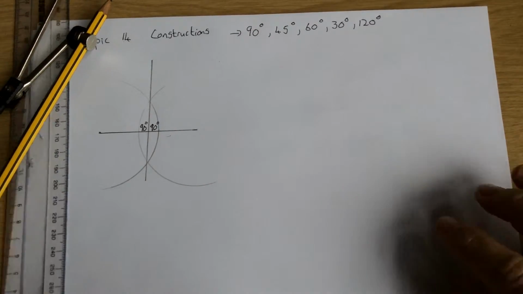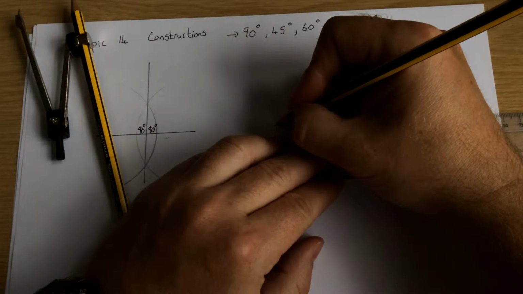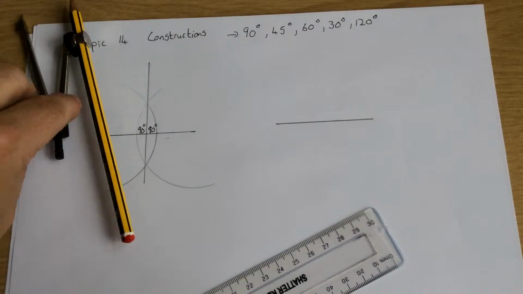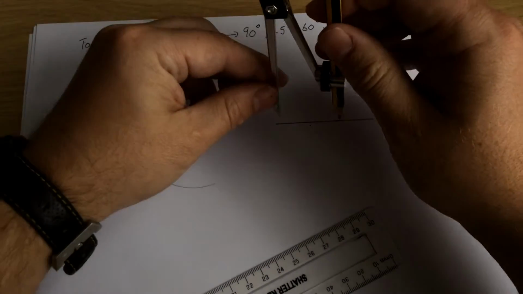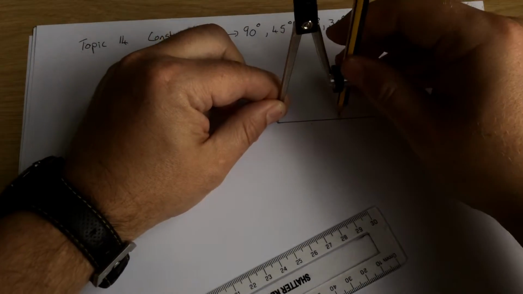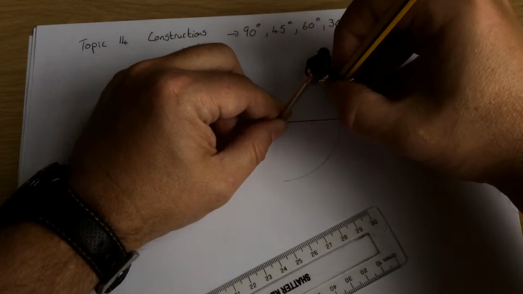The second one, to do 45 degrees, I have to start by doing exactly the same. So I'm going to start with a line and draw 90 degrees to start. Again, opening my compass up, making sure it's over halfway across the line, I draw an arc of a circle.